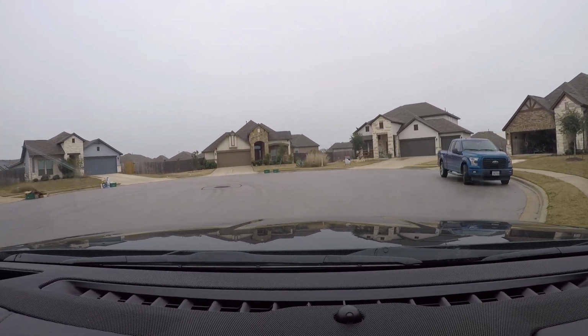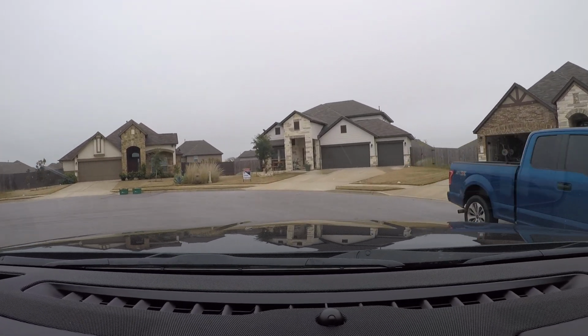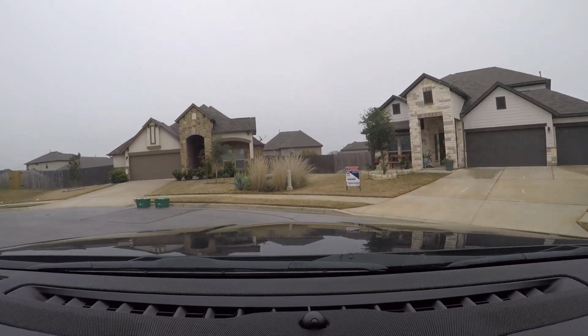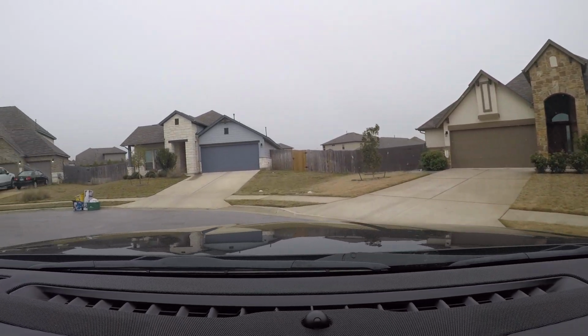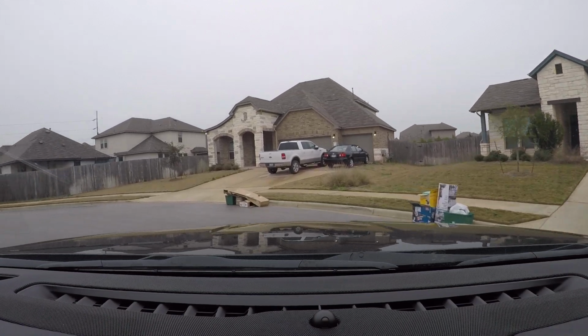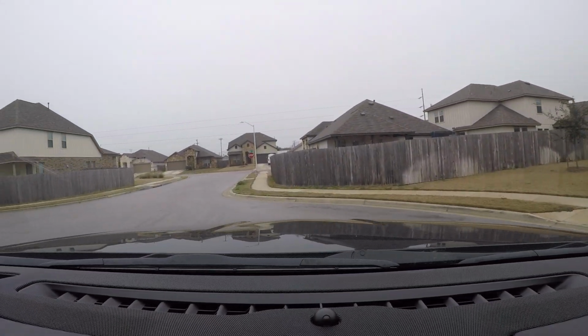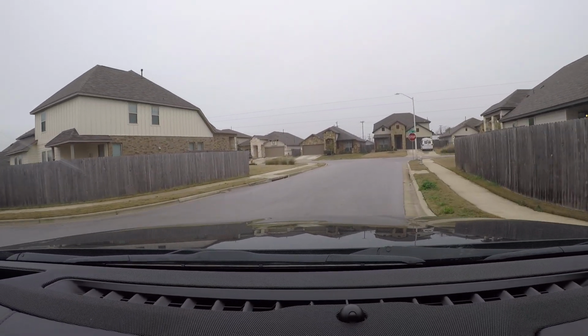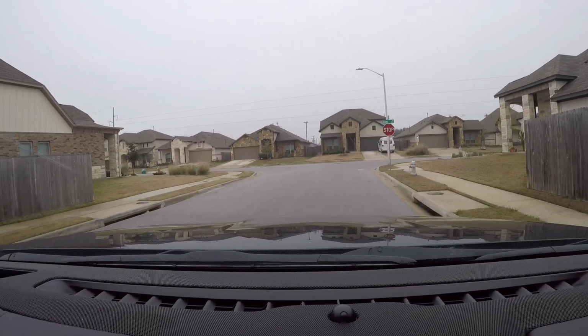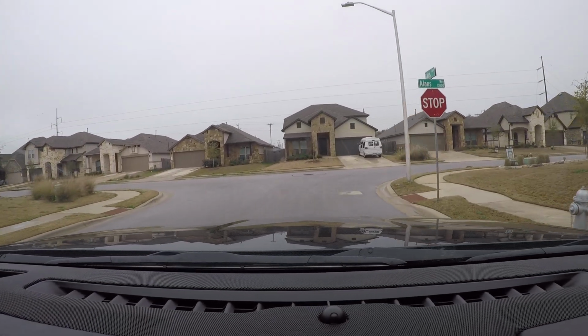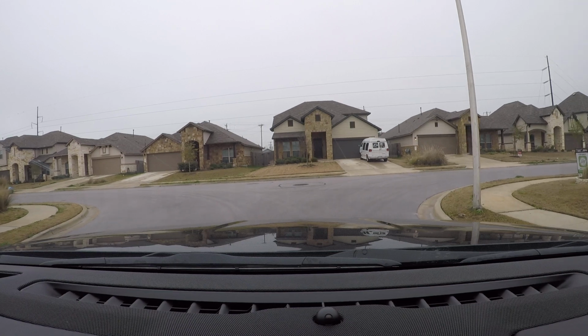Now, this is a little cul-de-sac. Always a good idea to work with your student in these cul-de-sacs. Gives them some practice in terms of their hand over hand, those types of things. So not a bad idea. We've got a stop sign right here. We're going to go ahead and make another left-hand turn. Make sure you come to a complete stop. Slow down. You want to make sure you stop parallel to the stop sign.